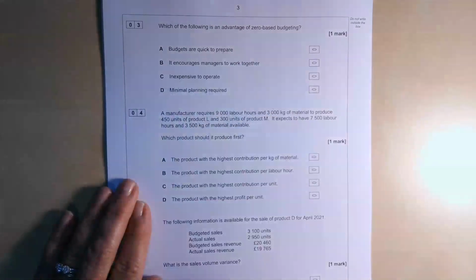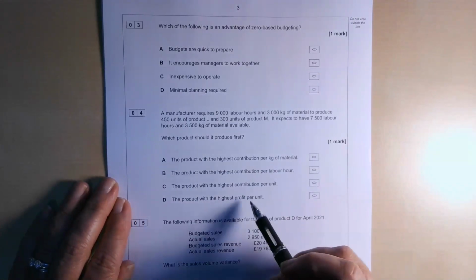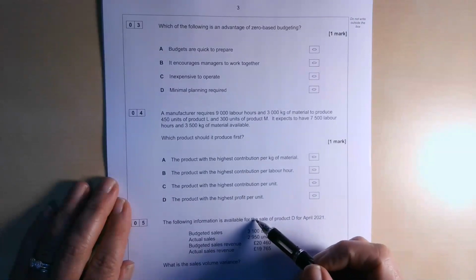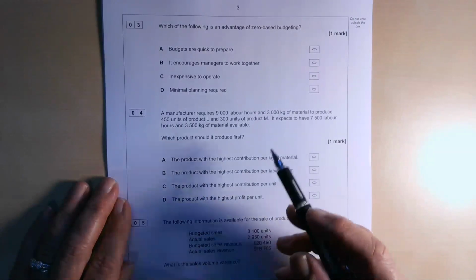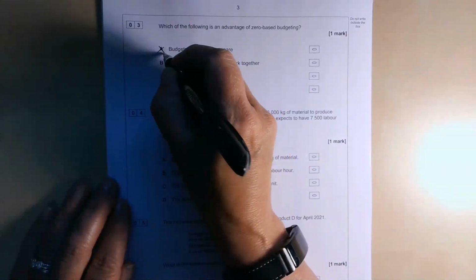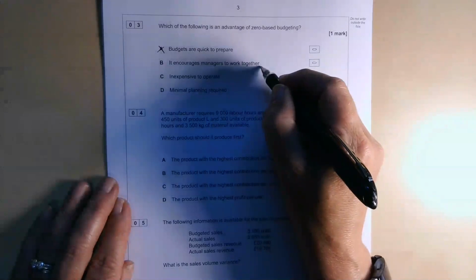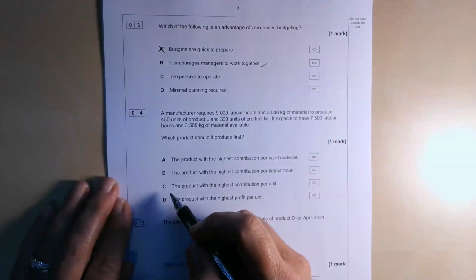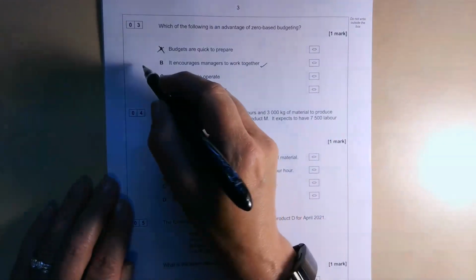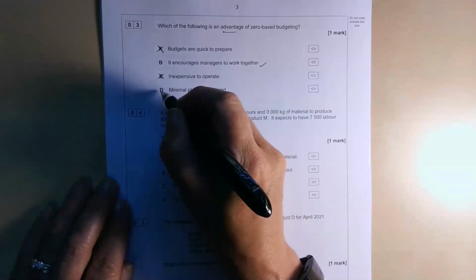So remember, zero-based is where we have to justify every item of expenditure going into the budget, unlike incremental budgeting, where we just add on a percentage for luck year on year. So an advantage of zero-based budgeting, definitely not that they're quick to prepare. It takes ages because we have to justify every element of them. I think probably, yes, it encourages managers to work together. It's not inexpensive. That's definitely not an advantage. And there isn't minimal planning, because everyone's going to need to be trained. We're going to need some system in place. So the answer there, definitely B.